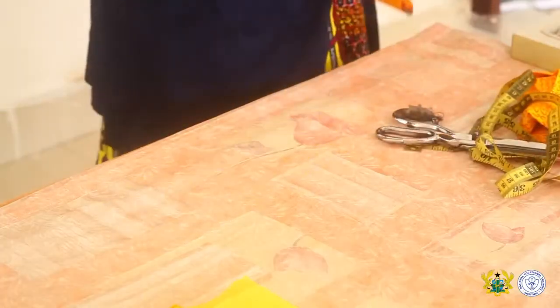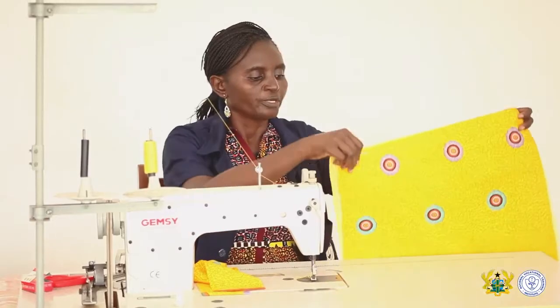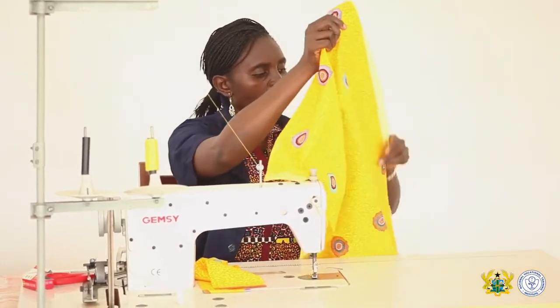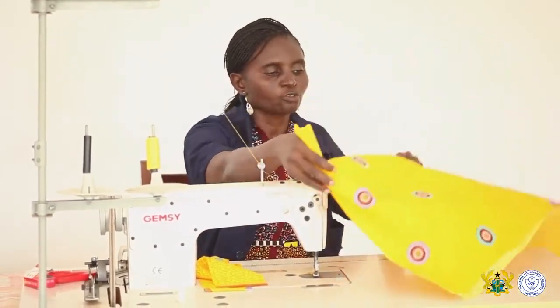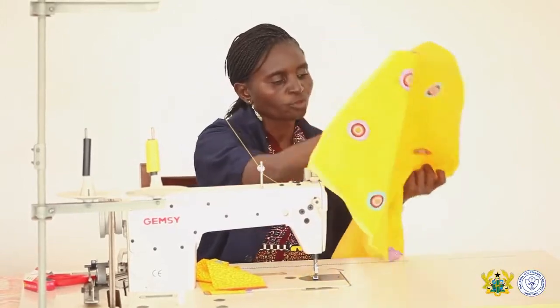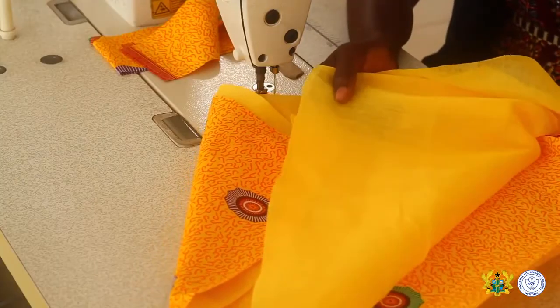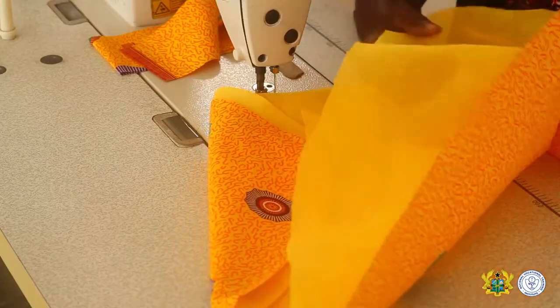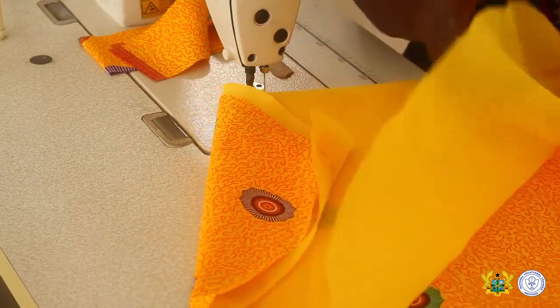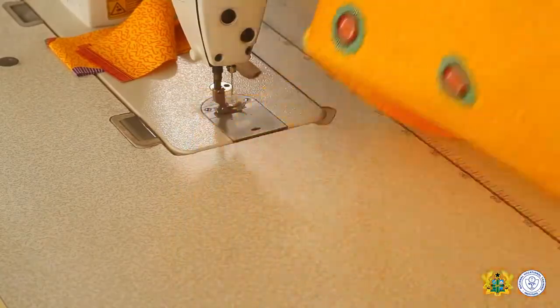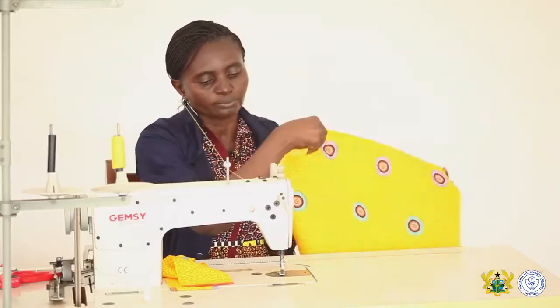Now we move to our machine. We have finished cutting our fabrics. So to start sewing, you first put the lining and then the material together with right side facing each other. And then we start stitching from the top.